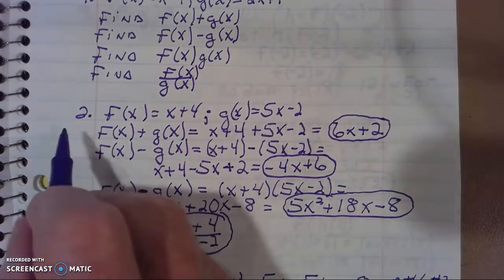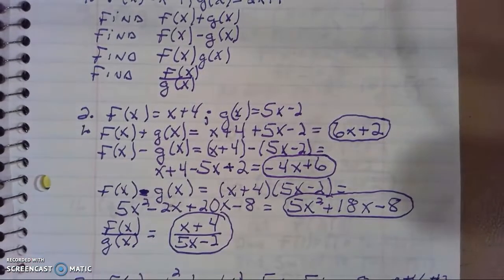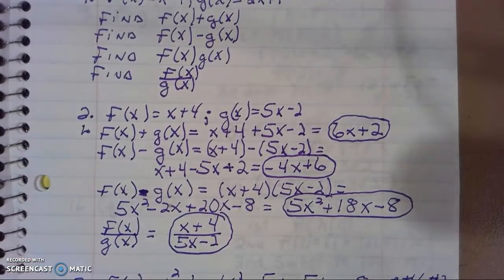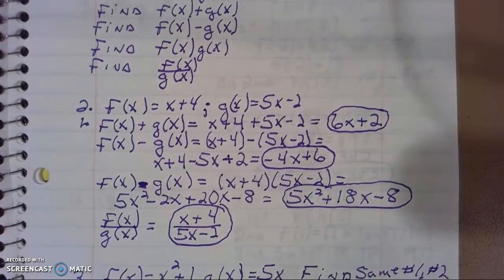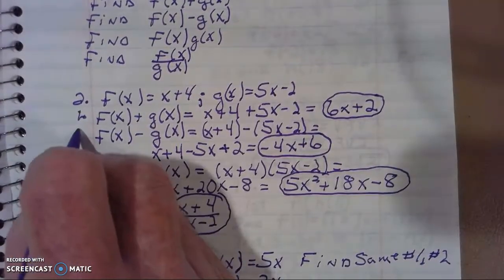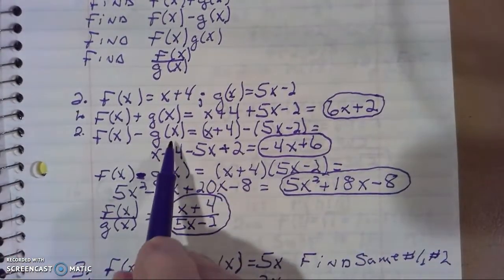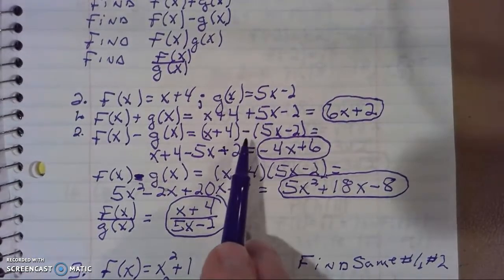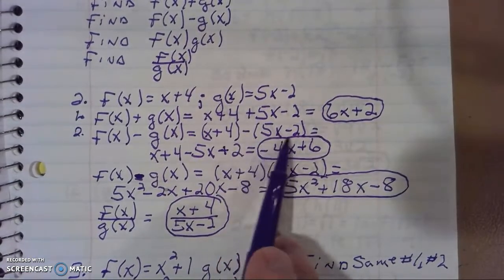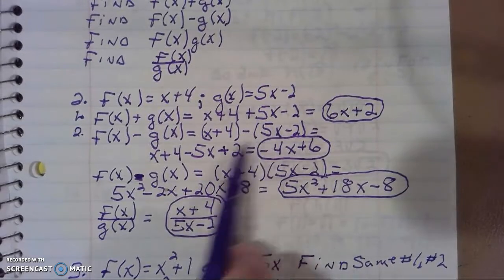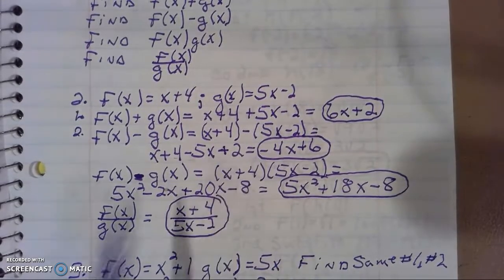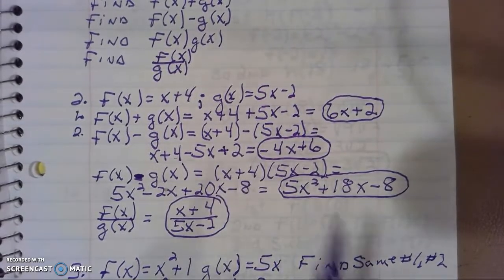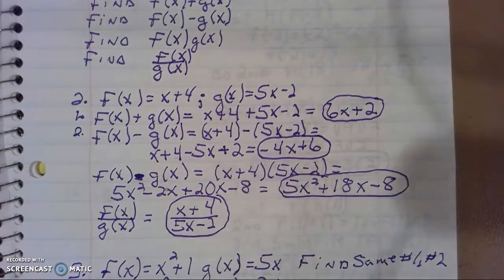First step, number 1, we find the sum of the two. We take x plus 4 plus 5x minus 2. Get our answer. The second one, we subtract the second one from the first one. And this gives people a lot of problems. When you are subtracting that second one, you change the signs as I've shown in here. Make sure you change the signs in everything you're subtracting there. We get negative 4x plus 6.